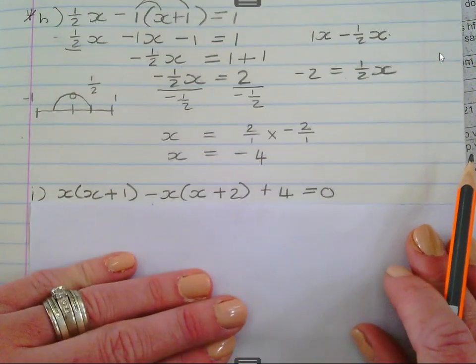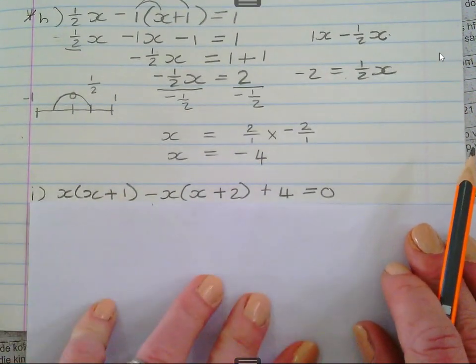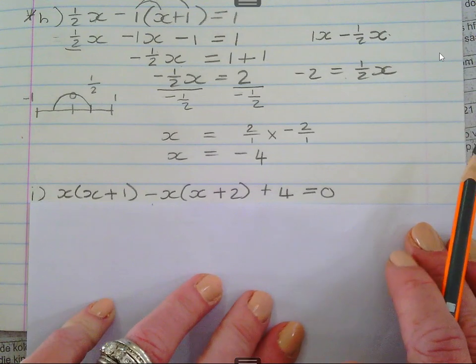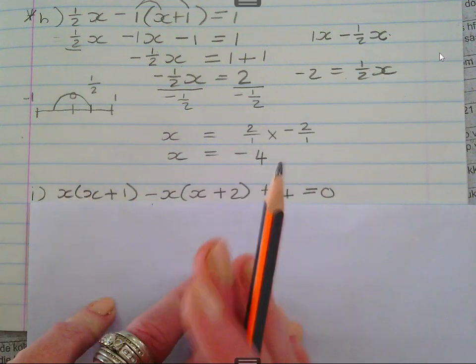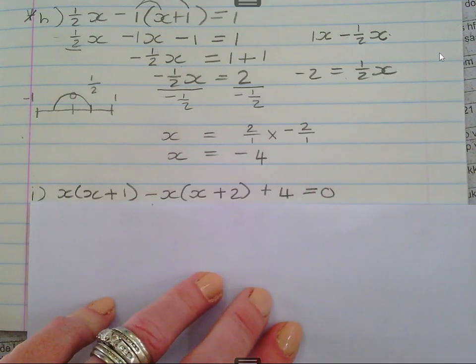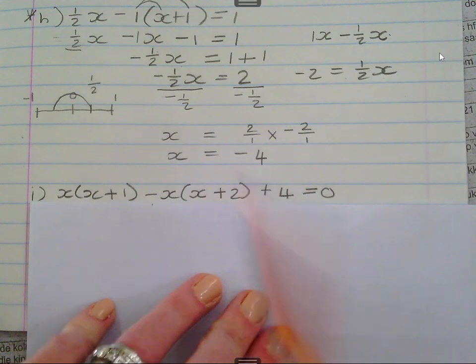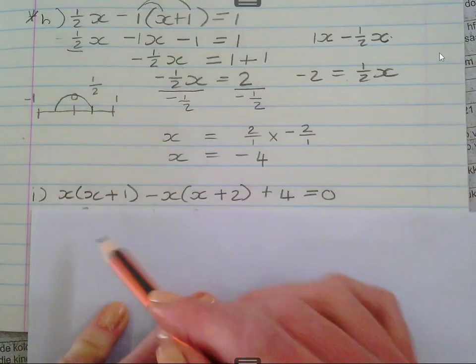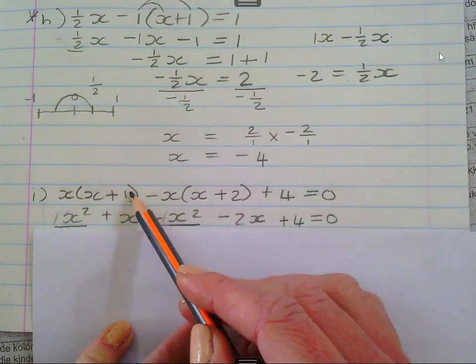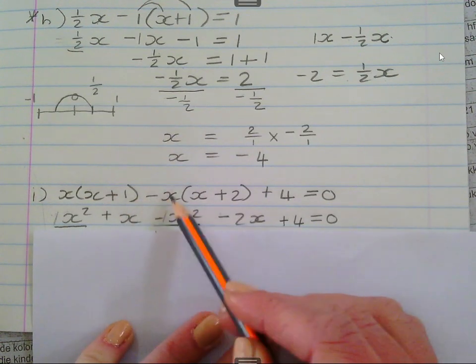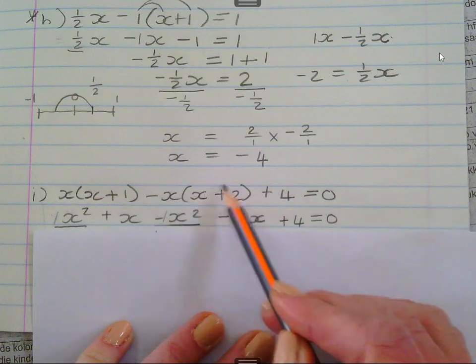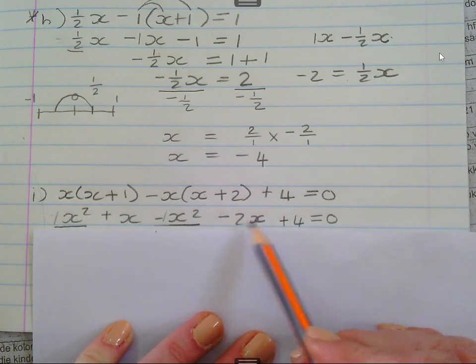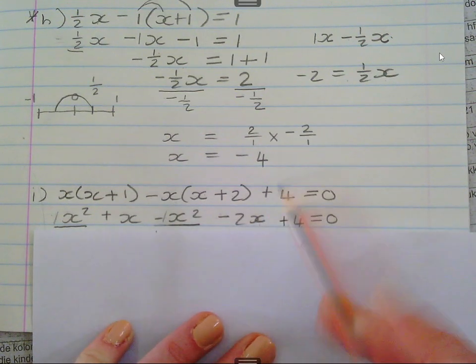Okay, then we go to I. This one is similar to that one that we did in class. We spoke about this. What is x times x? It's going to be x squared. So this x times this x will be x squared. X times 1 is x. Minus x times x will be minus x squared. And minus x times 2 will be minus 2x. And then it's just a plus 4.